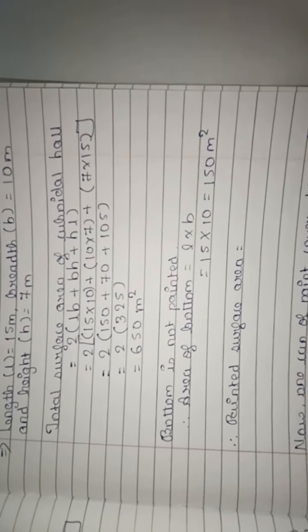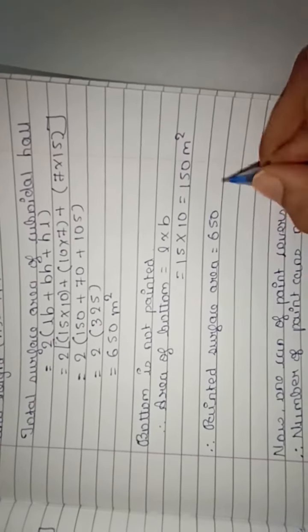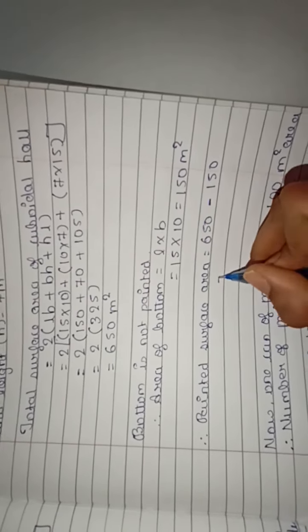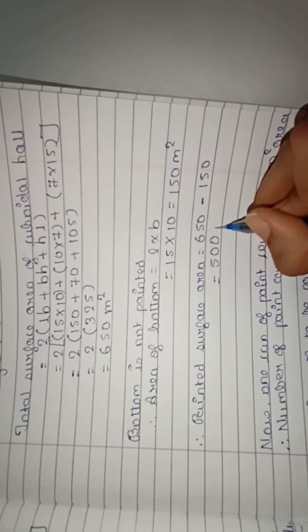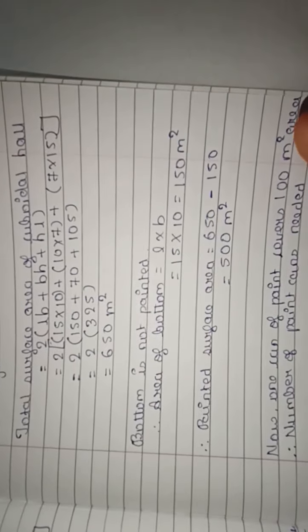So now the painted surface area will be total surface area, that is 650, minus the area of the bottom, that is 150. That will give us 500 meters square. This is the total surface area which is painted.